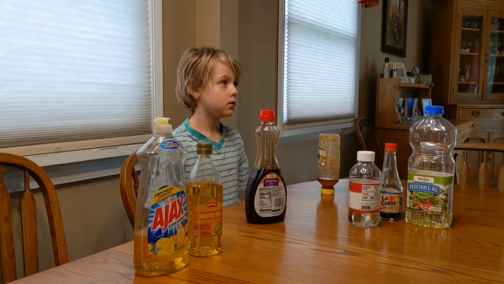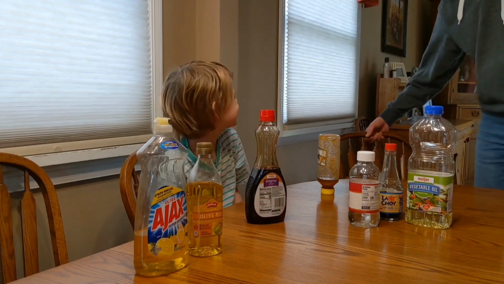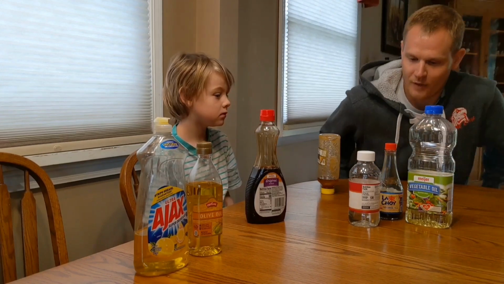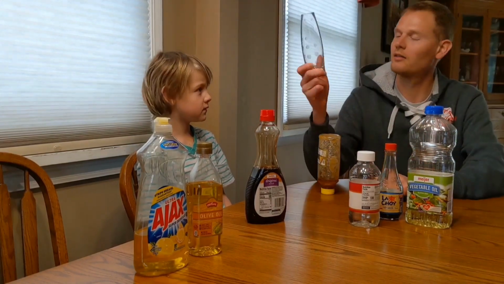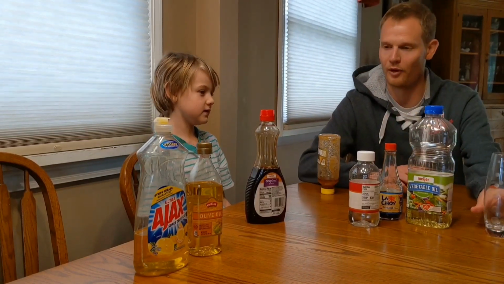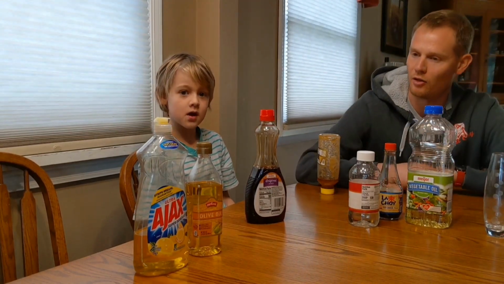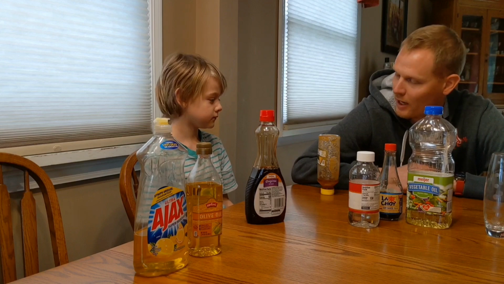Welcome everybody to our density cylinder lab. Joel and I are going to make a density cylinder. We found this vase, I think, that we're going to fill up with various fluids here, and Joel's going to tell us all the stuff that we found. What do we have, Joel?